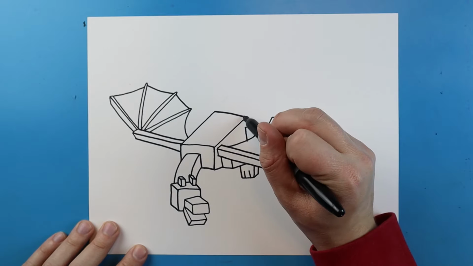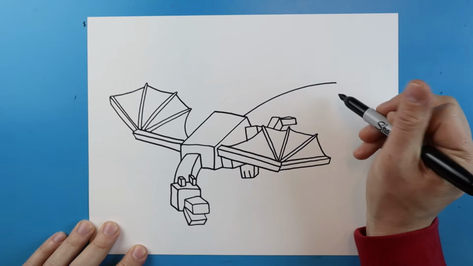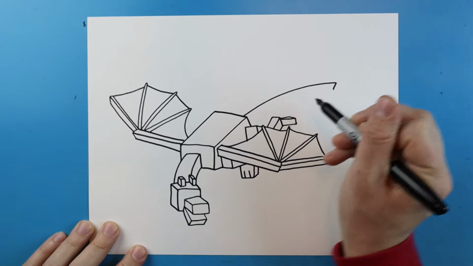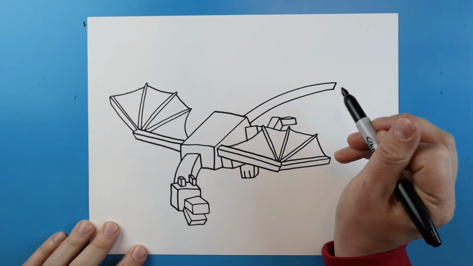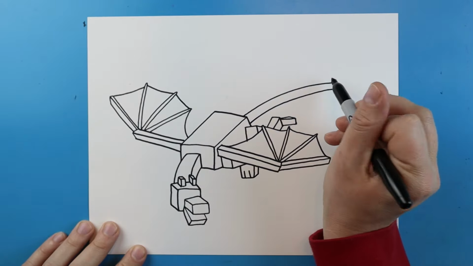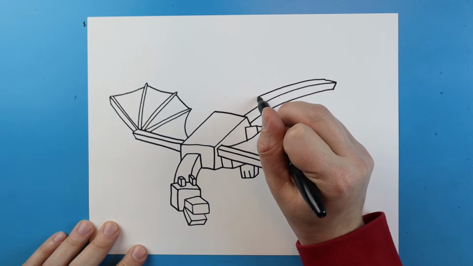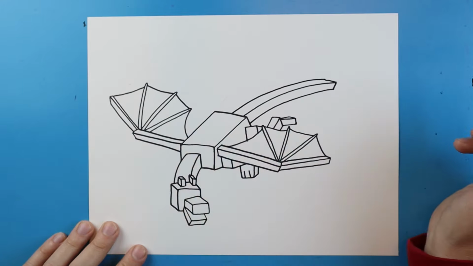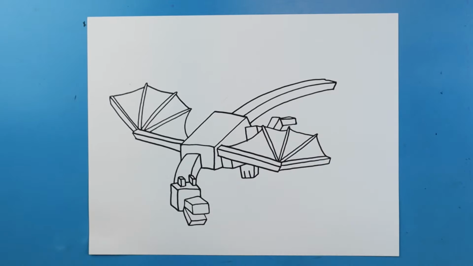Now for the tail, you just want to draw a long line that's going to have a slight curve to it. I'll draw a little line down, and then a line that's going to curve back here. One more that goes over, and then it's going to curve back here. So we have our basic Ender Dragon.